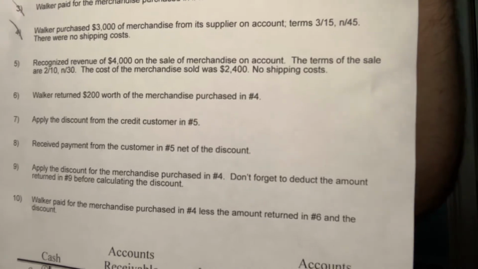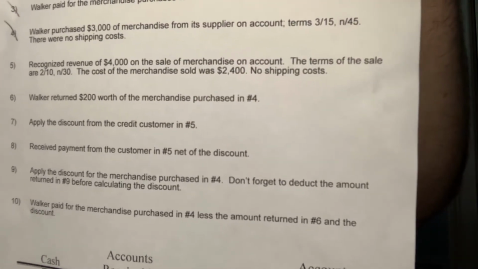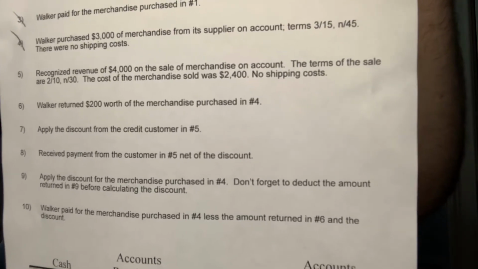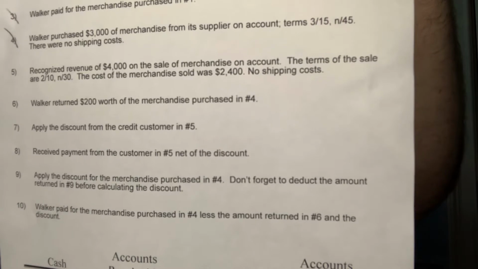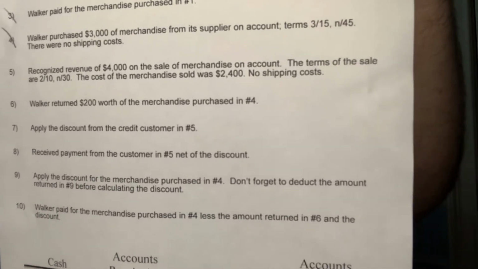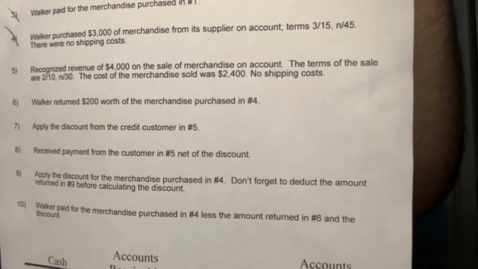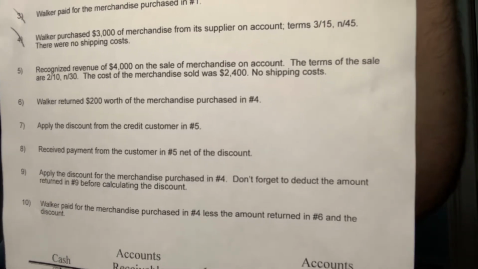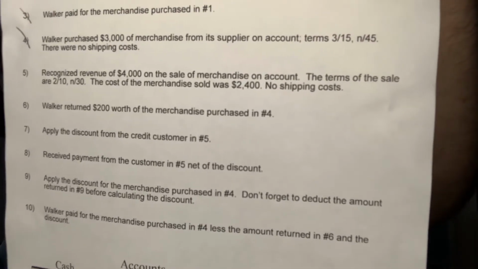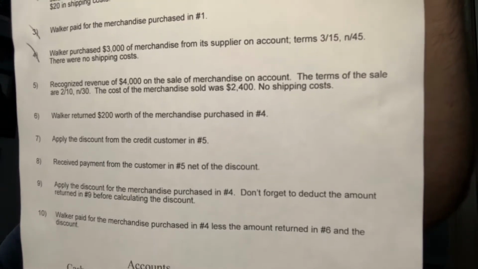All right, let's just work through this in order. $4,000 on the sale of merchandise on account. The terms are 2/10 net 30. All right, we know how to read that. 2 meaning 2% discount if the buyer pays for it within 10 days. This is what we're offering the buyer now, right? If they don't take advantage of that discount, then the net amount is due within 30 days. So it's really up to them. Since we don't know whether they're going to take advantage of that discount just yet, we're going to record the $4,000. And then we'll deal with that discount later on if they choose to take advantage of it.